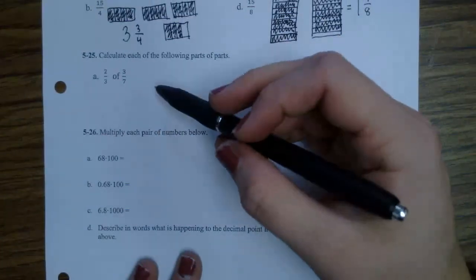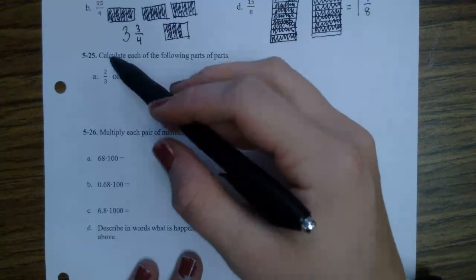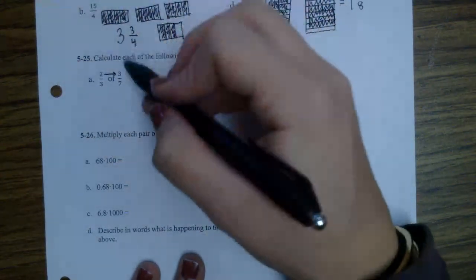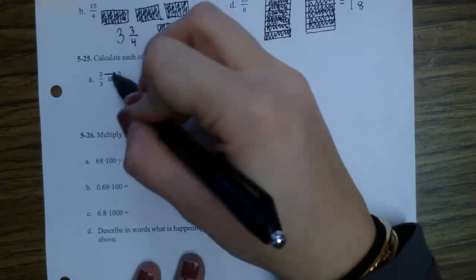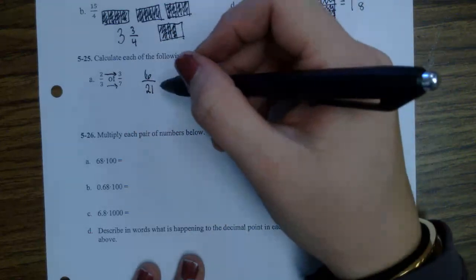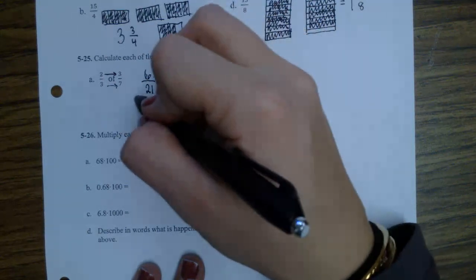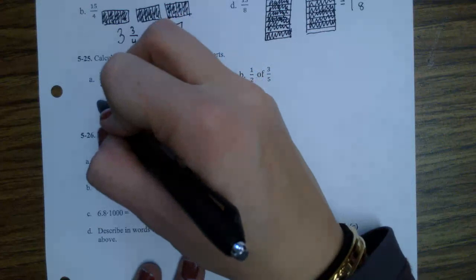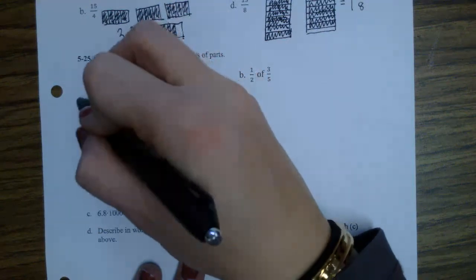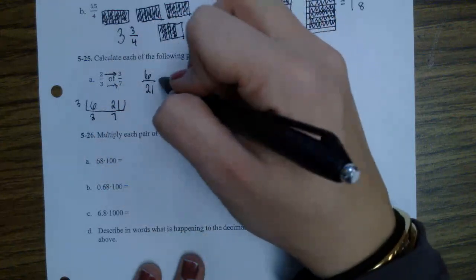Problem 25, we're calculating each of the following parts of parts. I do not need to use a diagram at this point. We have to remember that to multiply fractions, we go straight across. So 2 times 3 is 6. 3 times 7 is 21. I can simplify. I see that if I have 6 and 21, my greatest common factor of 6 and 21 is going to be 3. 6 divided by 3 is 2. 21 divided by 3 is 7.